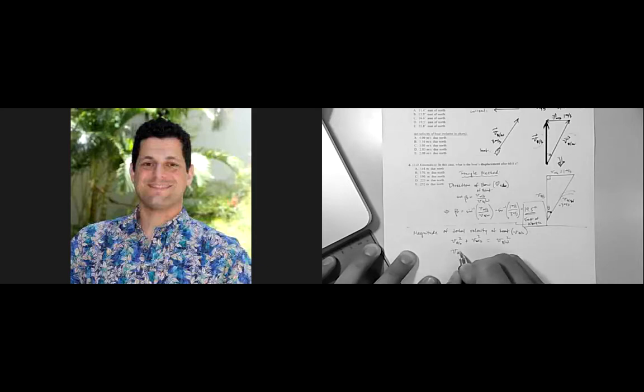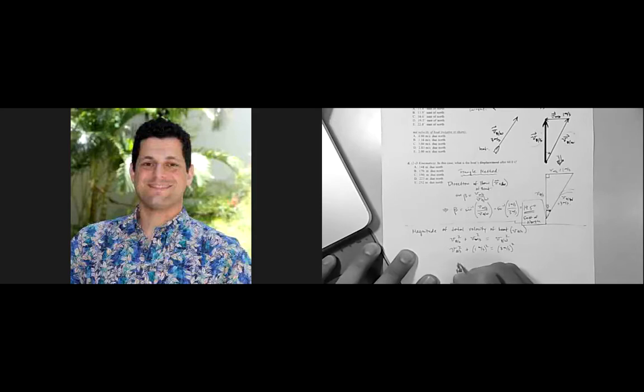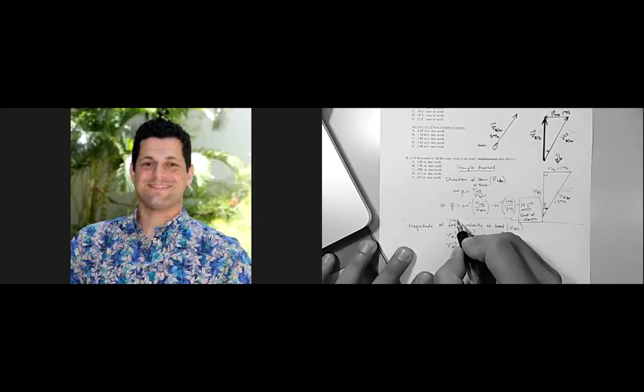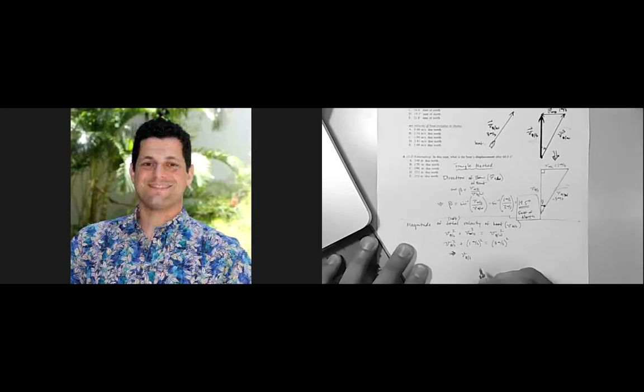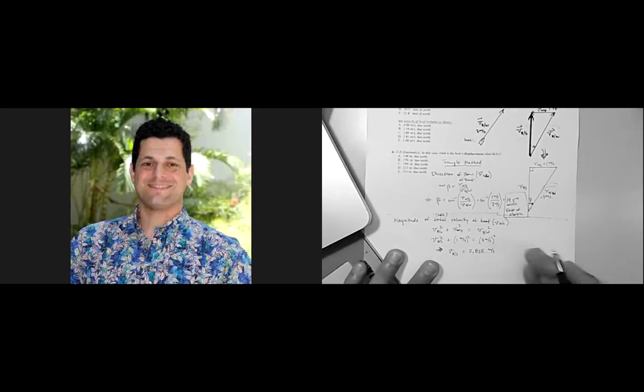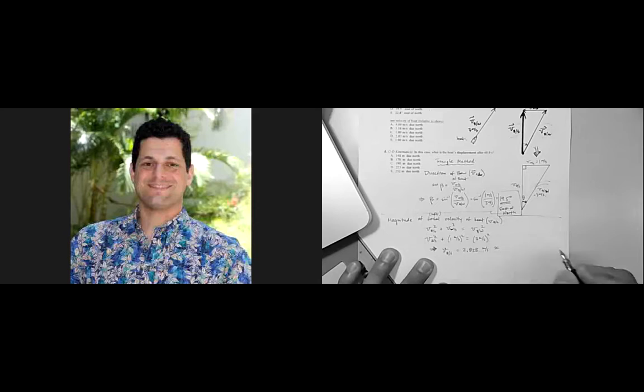So here's what I want to find. This is 1, and that one's 3. And again, these all have 3 sig figs. So then I solve for the velocity of the boat with respect to the shore. So that's the total or net velocity of the boat. And that turns out in this case to be 2.828, etc. These are 3 sig fig problems.